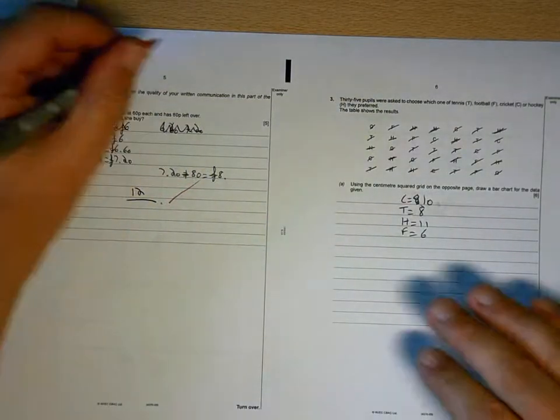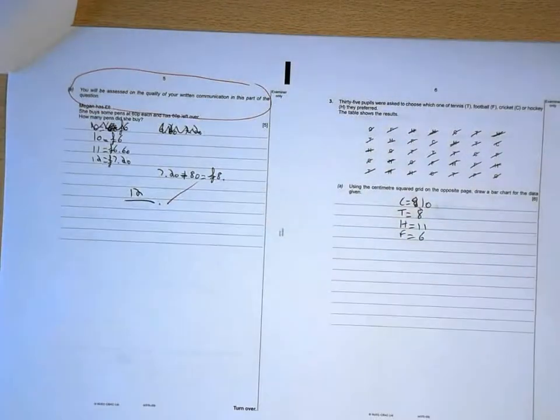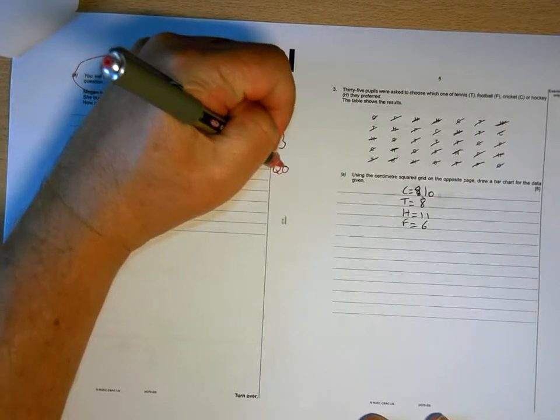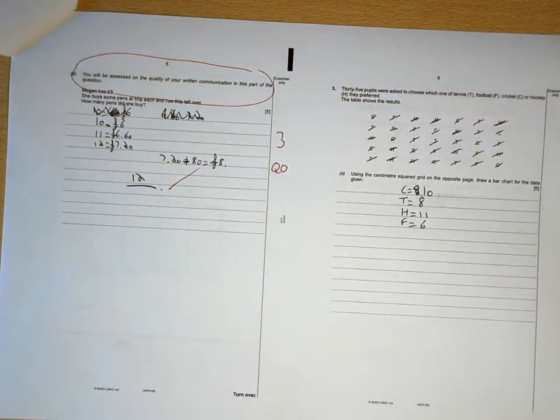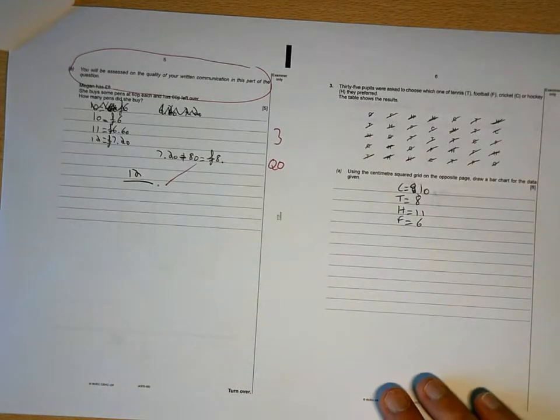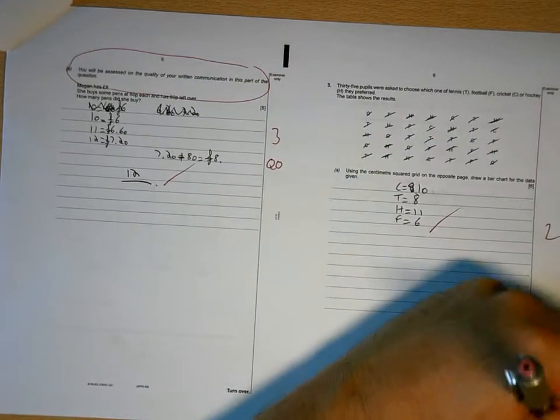12 is correct. You get 3 marks for that, but you'll get no marks for trying to explain to me how you've done that, what steps you're taking. So 3 out of 3 for the maths, 0 out of 3 for the communication. That's good.